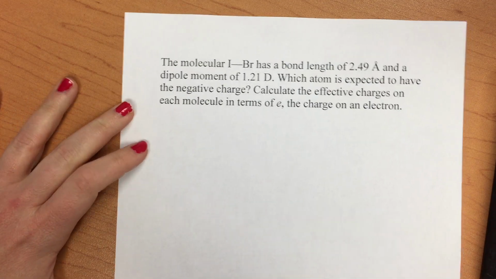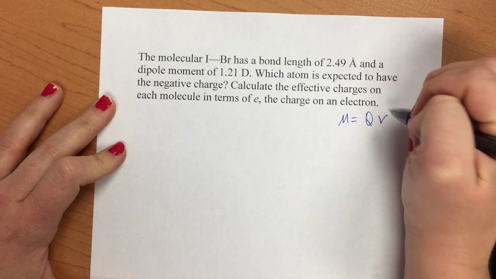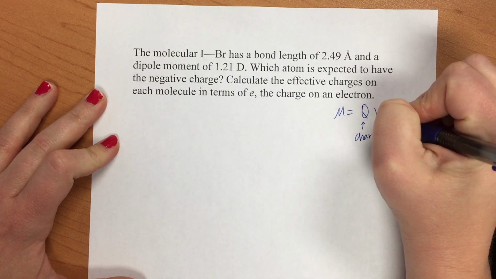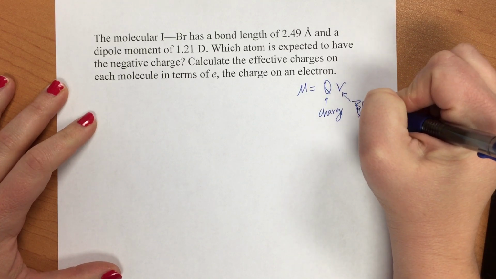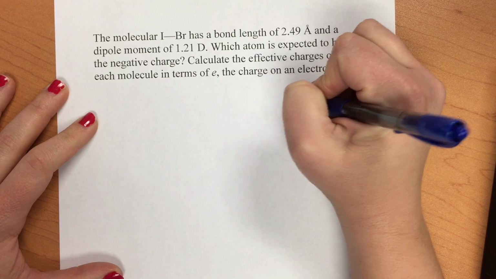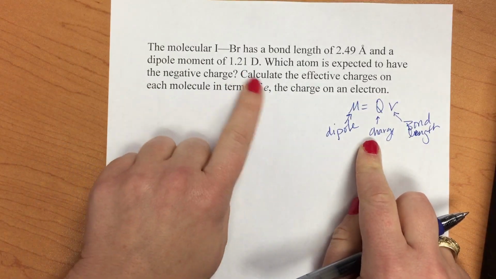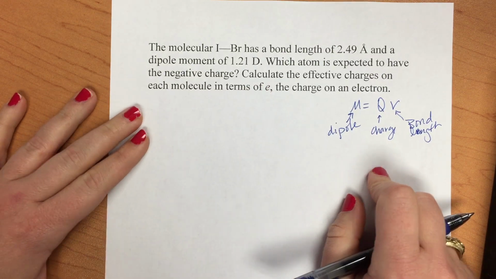So in this case, the equation we want to use is that mu equals QR, where Q is the charge, R is the bond length, and mu is the dipole. And so we can also determine which atom is expected to have the negative charge first.